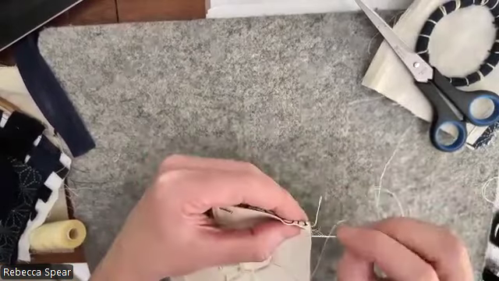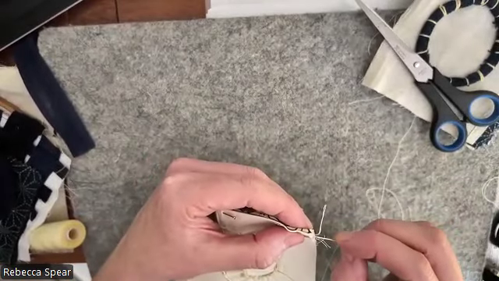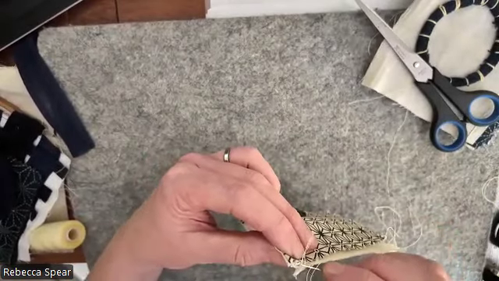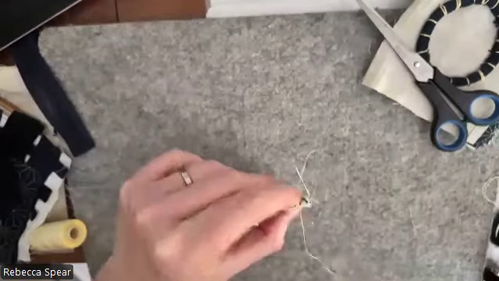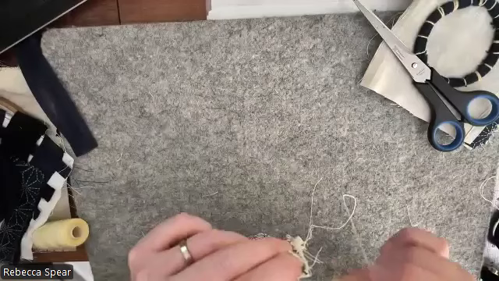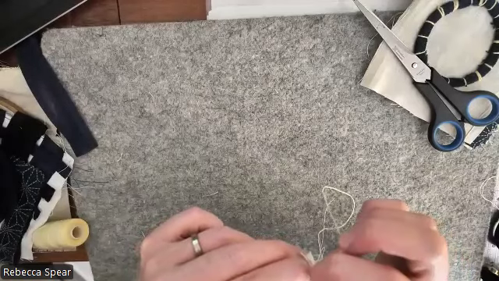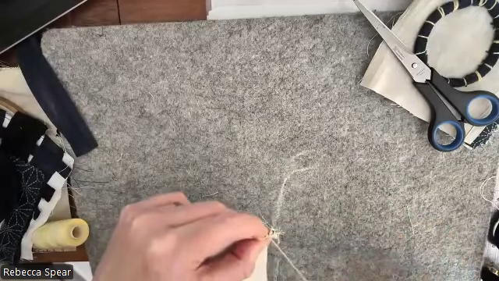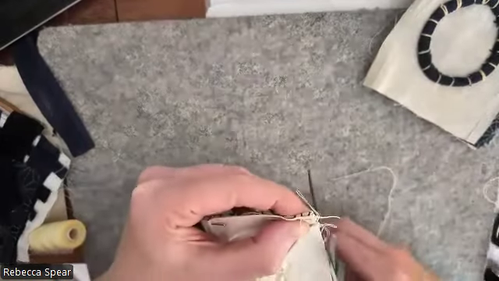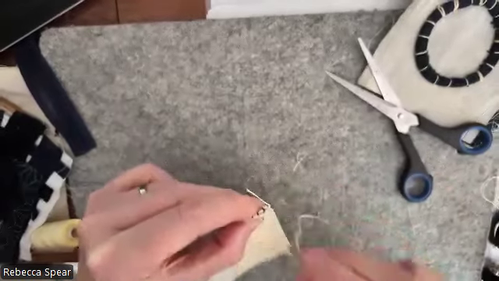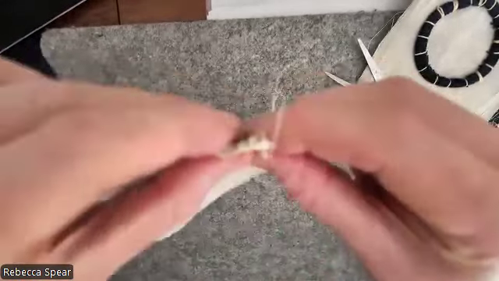I've threaded up my needle and I'm just going to come up between the fold of this calico fabric there. If your thread is very thin, just pull it through, leave a little tail and do a few little anchoring stitches, and then you can cut that end of thread off and that's anchored in there.